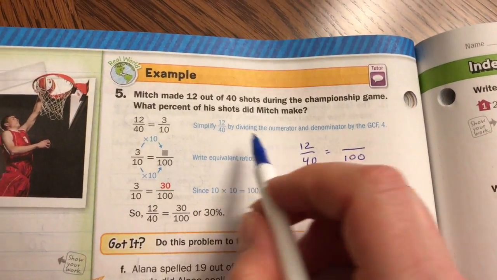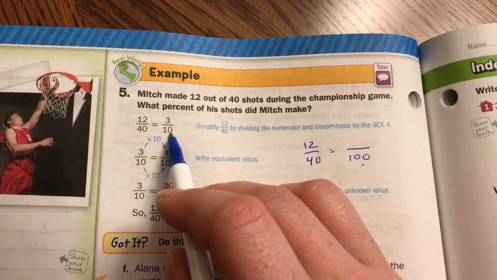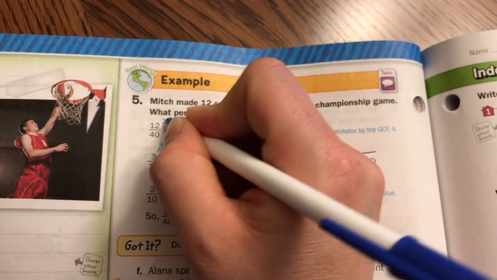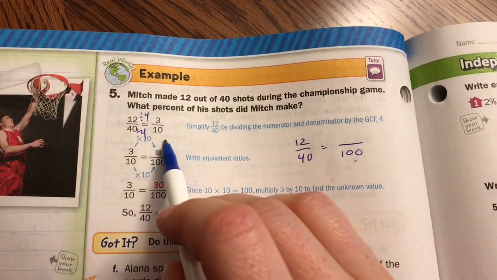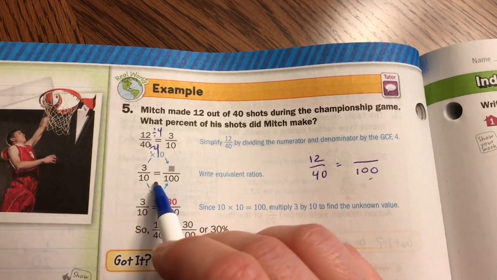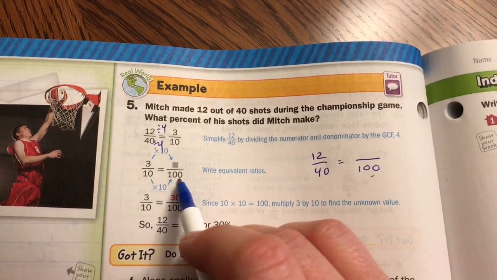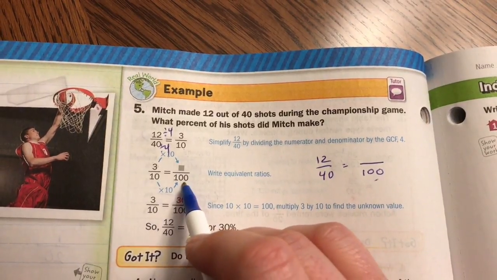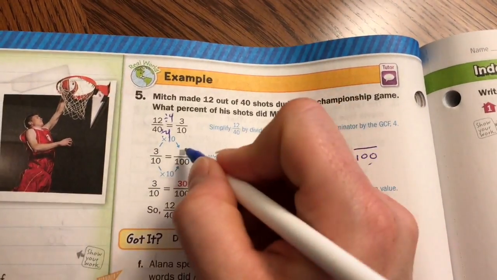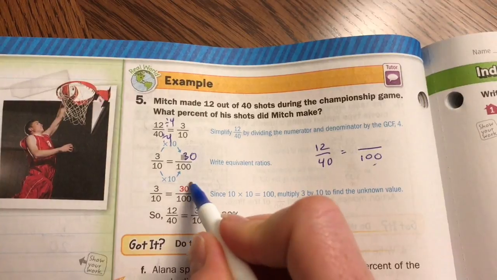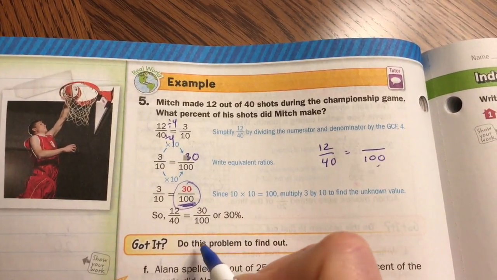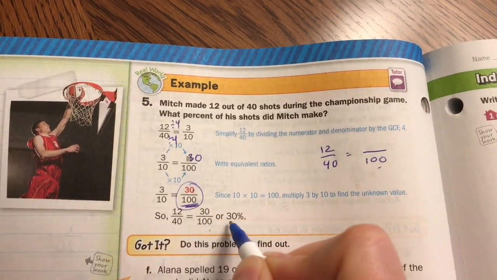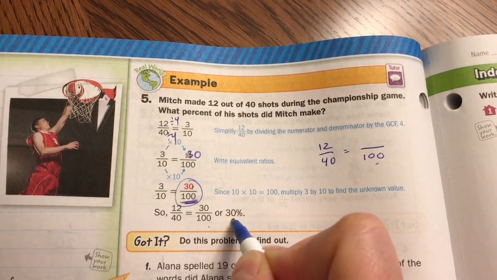So watch what they did. You could simplify this to 3/10. So if you divide by 4 and divide by 4, you're going to get 3/10. Once you have 3/10, you can easily turn 10 into 100. 10 times 10 is 100. 3 times 10 is 30. 30 out of 100, there's our magic number. So this is the percent. So 30 out of 100 is 30%.